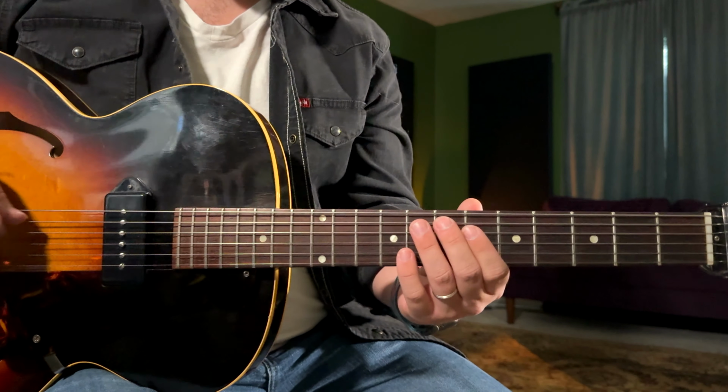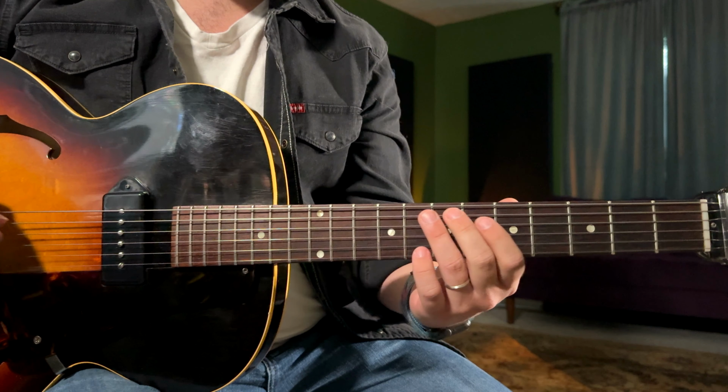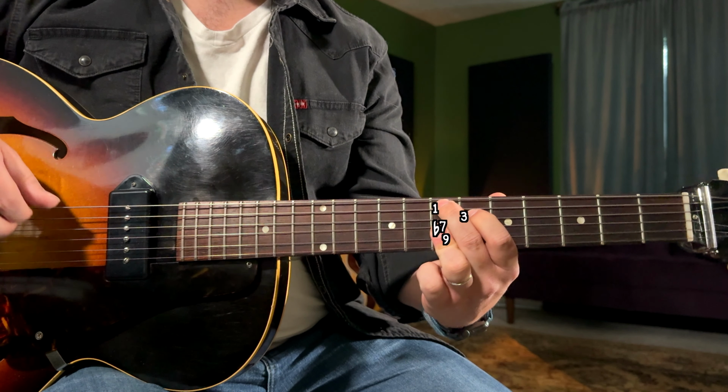Now, because guitar can be really muddy, and because we also only have 6 strings, we actually sometimes leave notes out and instead choose to keep notes that help qualify the chord for what it is. So rather than being a 1, 3, 5, flat 7, 9, we typically only play this as a 1, 3, flat 7, and 9.